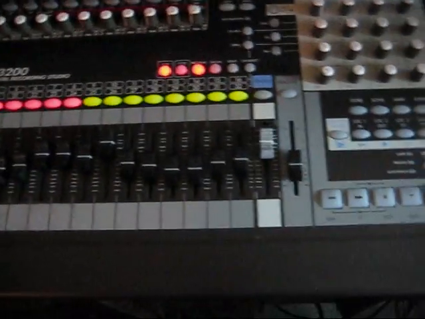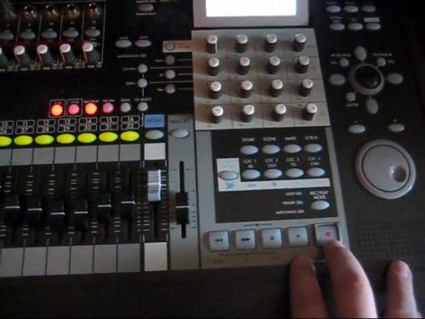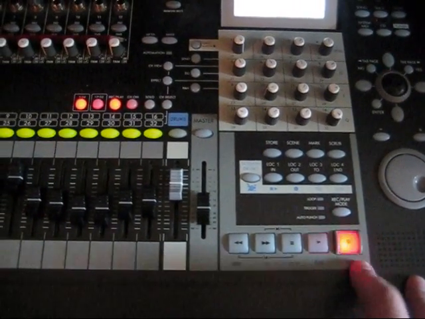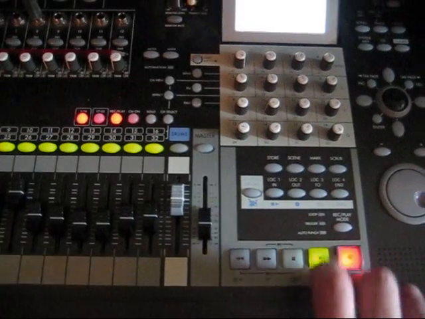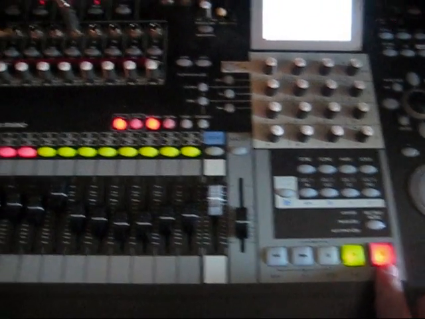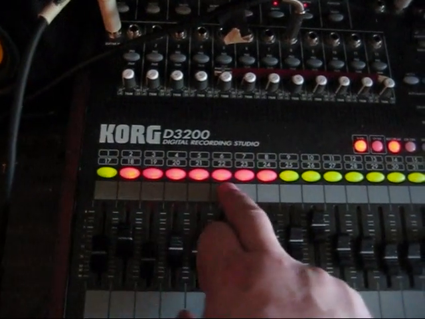Right, so you've got your tracks, they're all red, and then you come over here and you hit the little red button which arms the track, okay, and then you hit play, and now you're recording. It's not bouncing anymore, it's solid red. Okay, so you know that these tracks are recording, right?